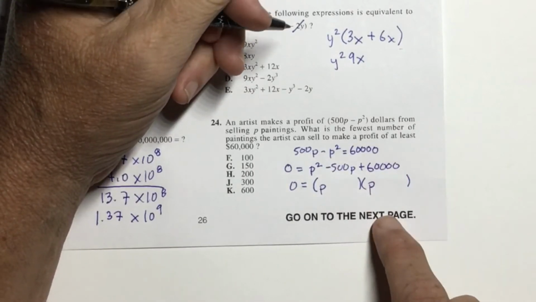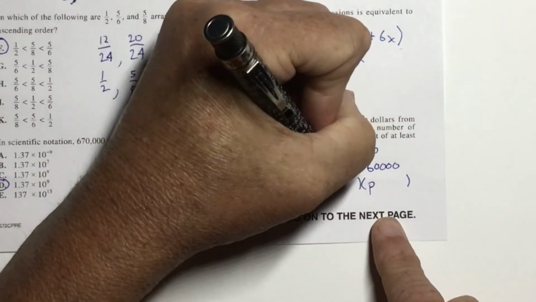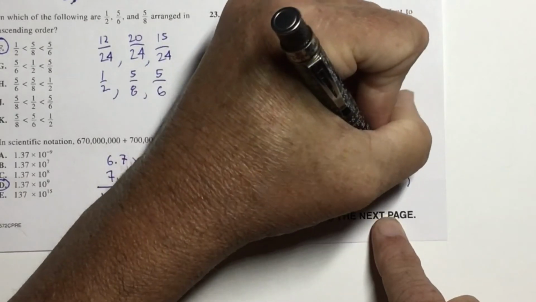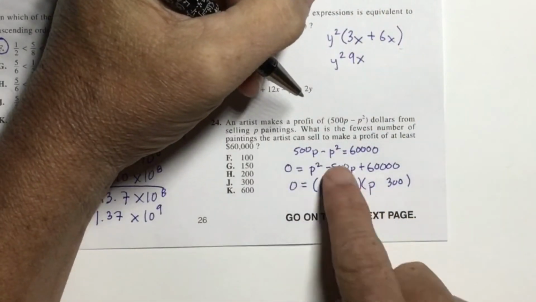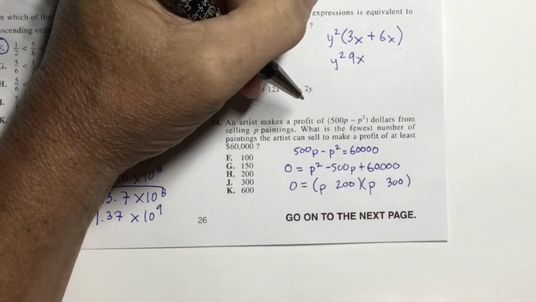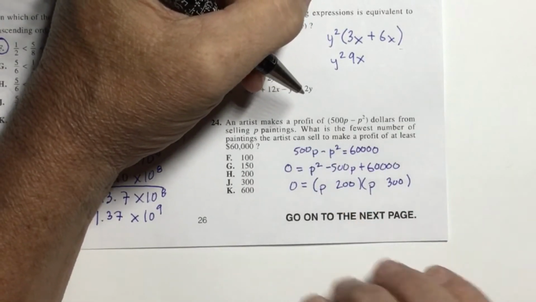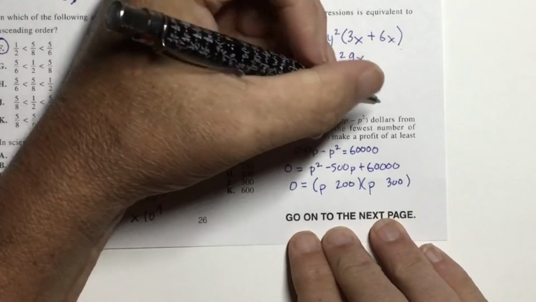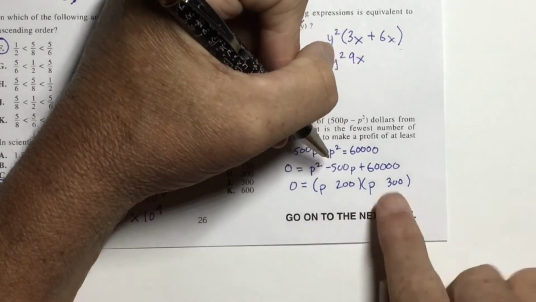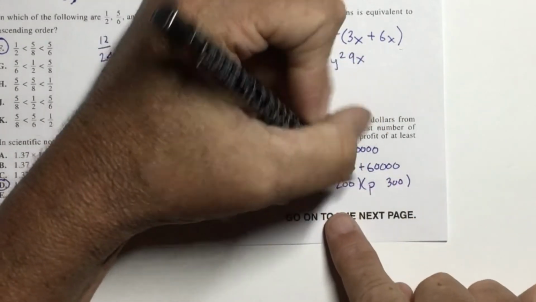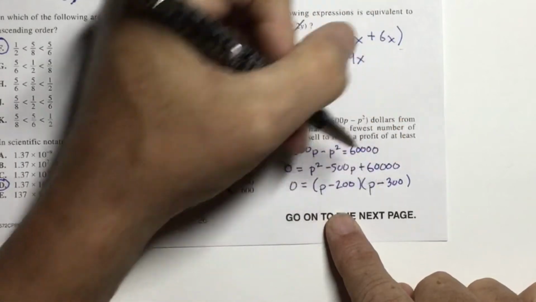And two numbers leap immediately to mind, 200 and 300. They add together to get 500, they multiply together to get 60,000. So what are the signs? Well, this needs to be positive, and that's negative, so these will both be negative.